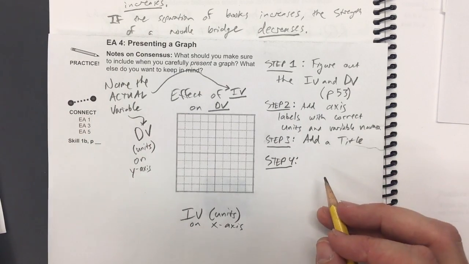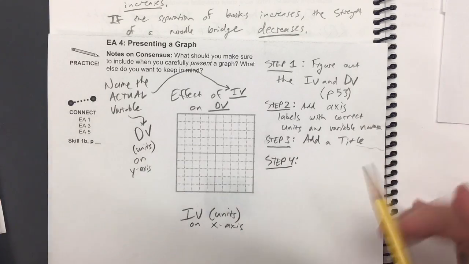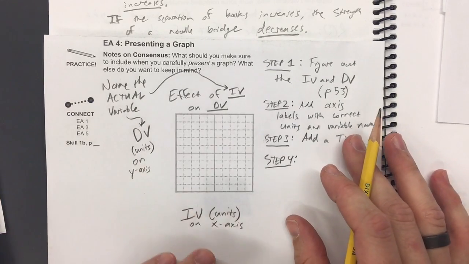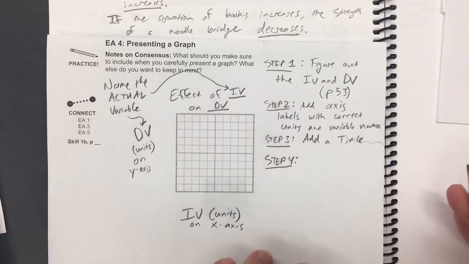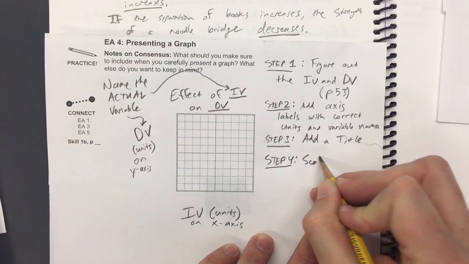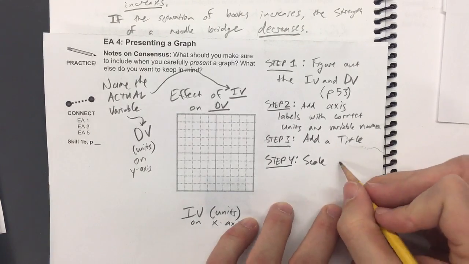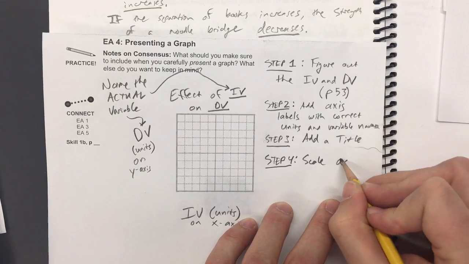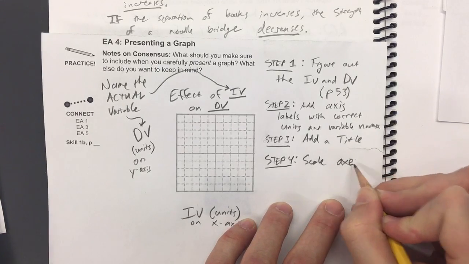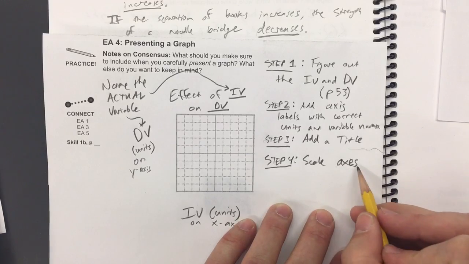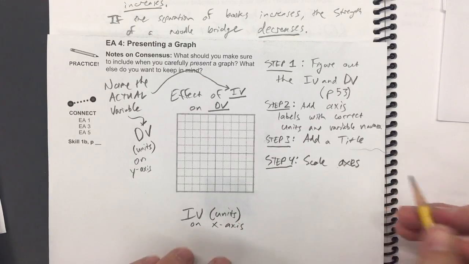I'm going to add something to this that no one wrote, but I'm adding it to our consensus notes saying that this is another important thing to keep in mind. You want to scale axes. A-X-E-S is the plural of axis.